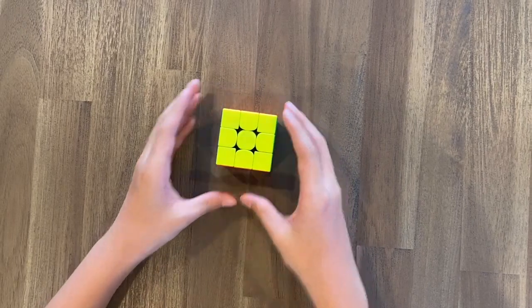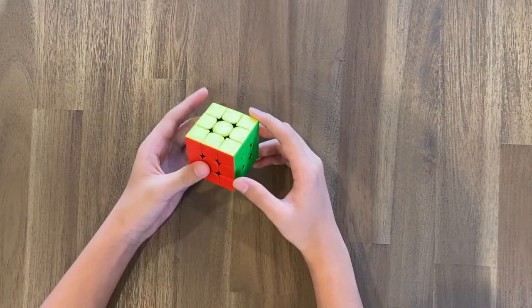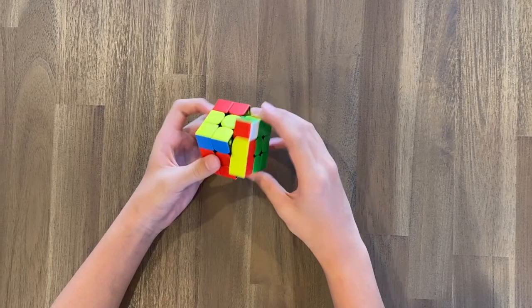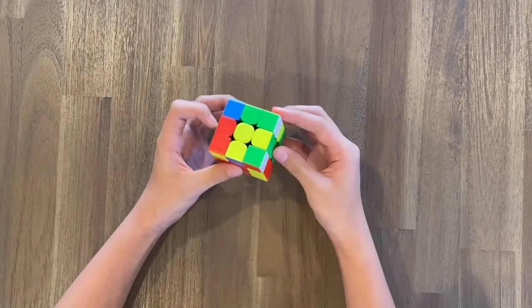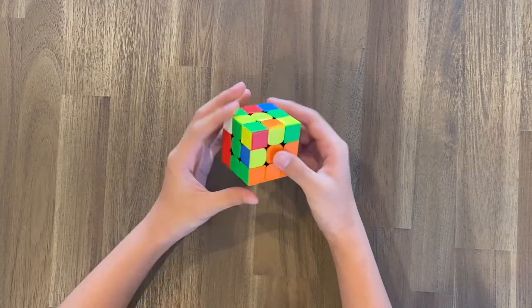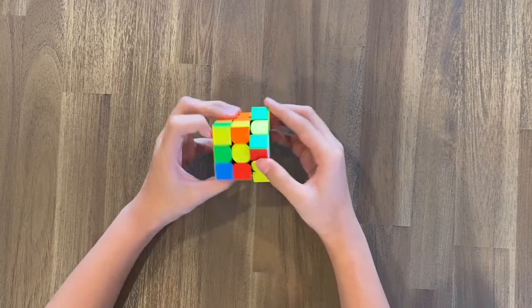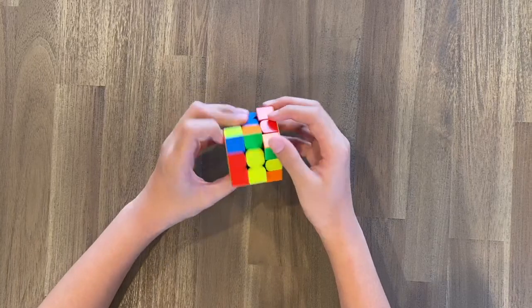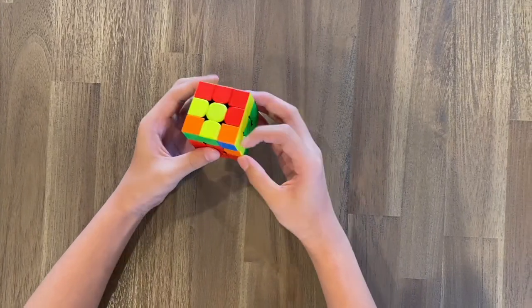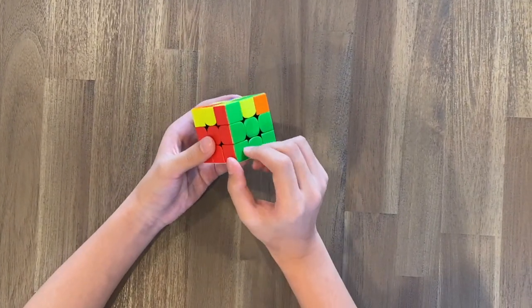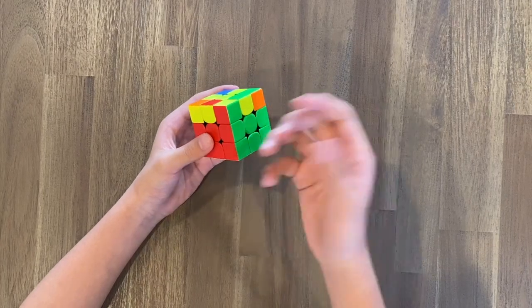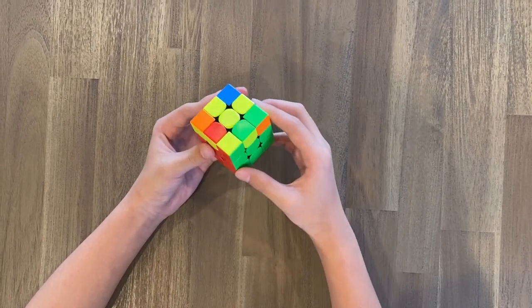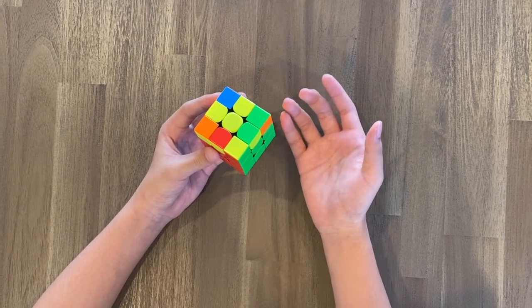Let's get started. Beginner F2L is a process where, instead of inserting the corners first and then inserting the edges after you finish all of the corners on the first layer, we do the corner and the edge at the same time. So I'm going to set up a few examples of how you can use this.